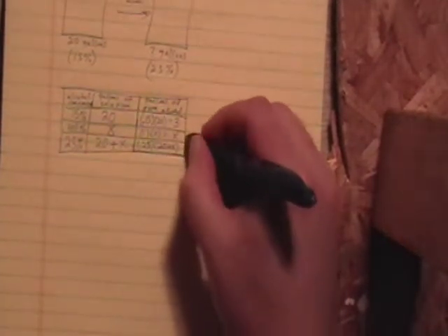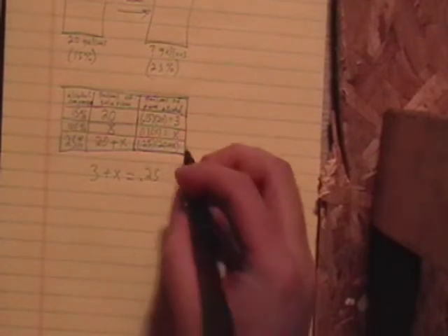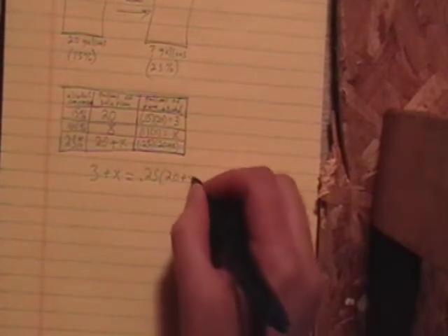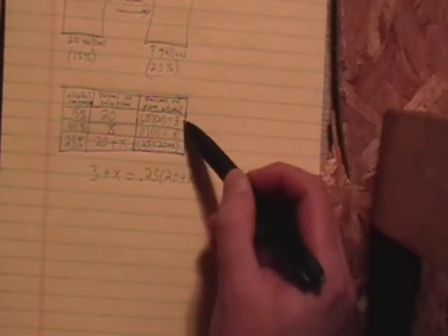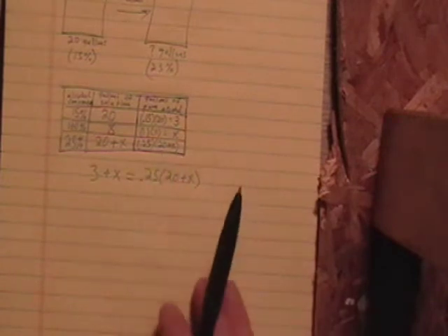Okay. So the amount of alcohol in our first one plus the alcohol in our second one should equal the amount of alcohol in our third, our final one. So I'm going to use this column right here. What we'll end up with is 3 plus X is equal to 0.25 times 20 plus X, right? The gallons of pure alcohol in our 15% plus what we add should equal the amount of gallons in our resulting concoction, I guess we could call it.